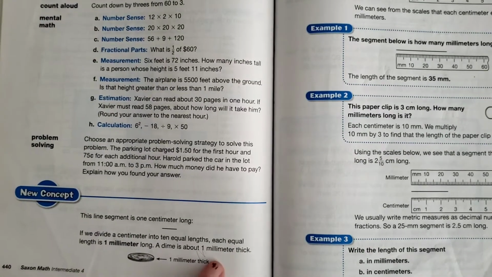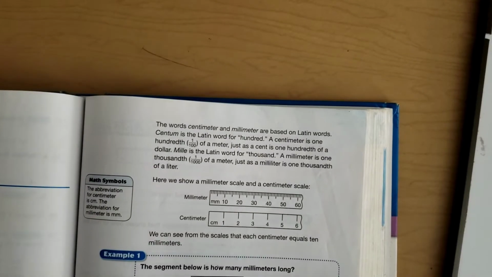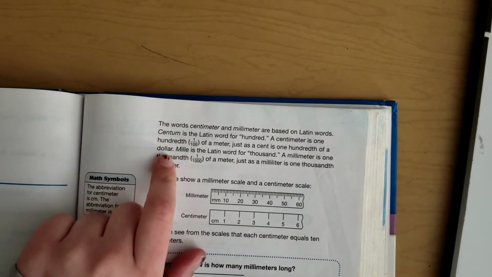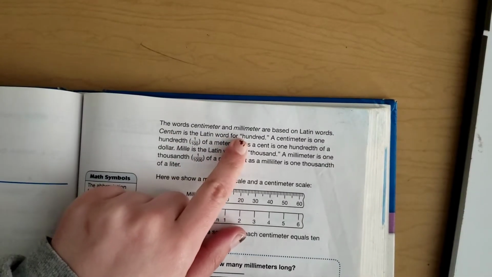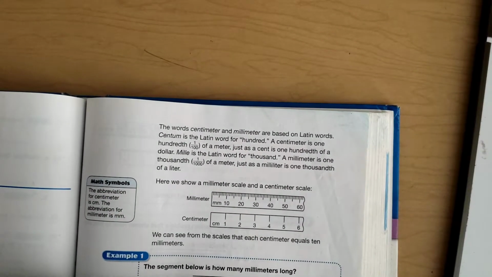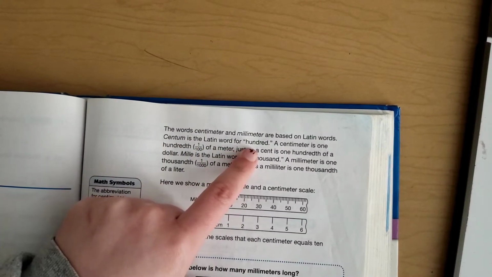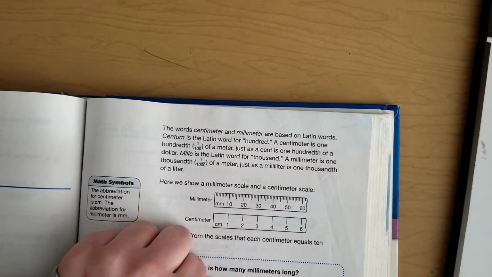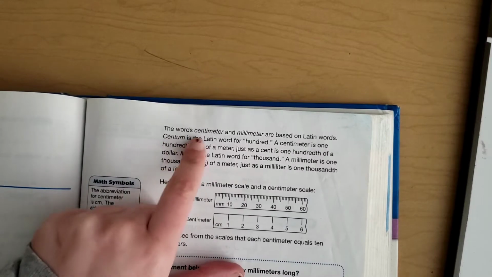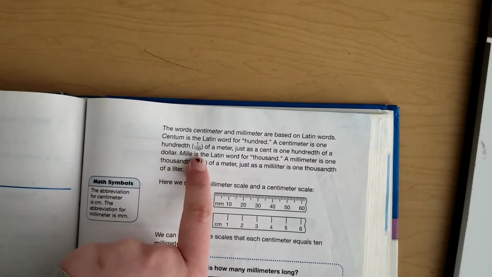So a dime is about 1 millimeter thick. A millimeter is smaller than a centimeter. Up here it says the words centimeter and millimeter are based on Latin words, same as what we talked about with our prefixes and suffixes. Centum is a Latin word for 100, just like century means 100 years. Centum means 100, so a centimeter is 1/100th.